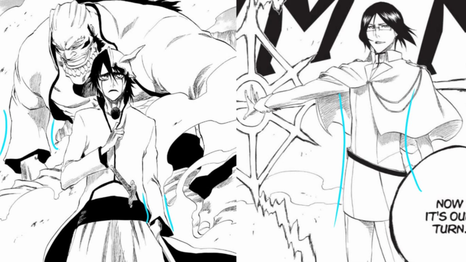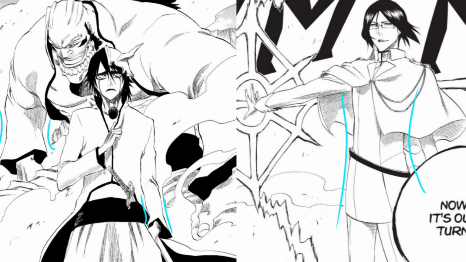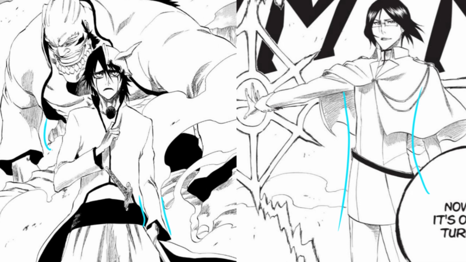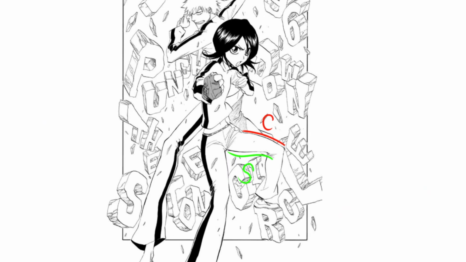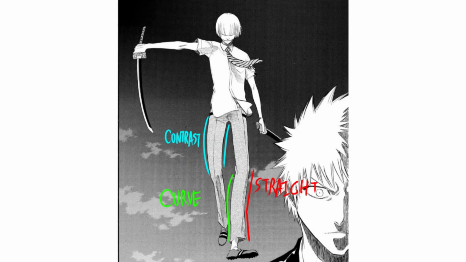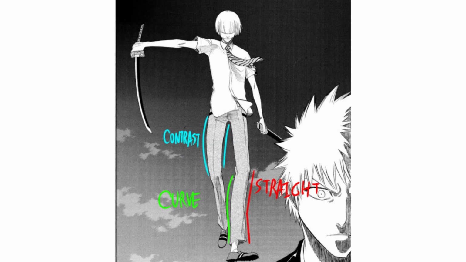Okiura and Yami both have a slight taper in their sleeves. Both spread out towards the end, but Yami's are also wide at the top, creating an hourglass shape. Ichigo's sleeves in the chapter cover spread out. In both of Shinji's images, his legs taper around the knees.